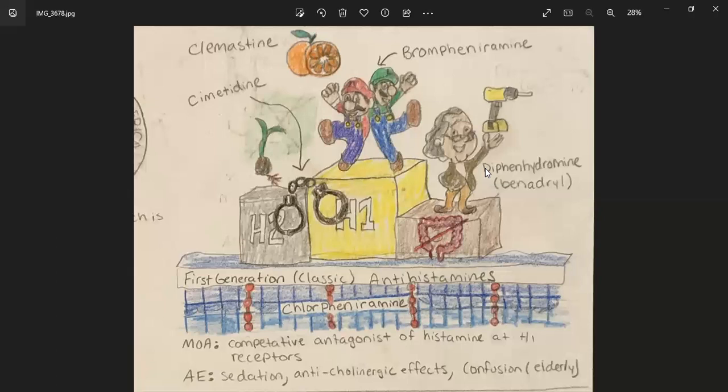And its adverse effects are anticholinergic, so things like dry mouth, constipation, and urinary retention, and also things like confusion and sedation.